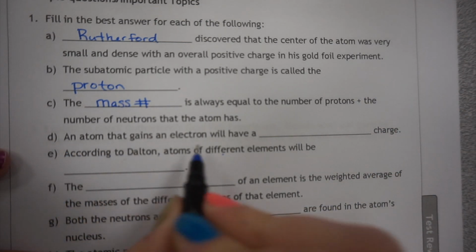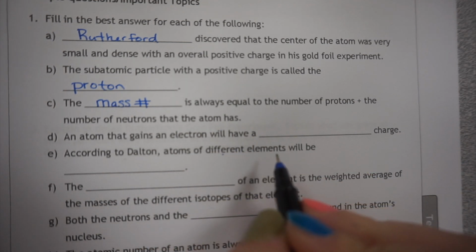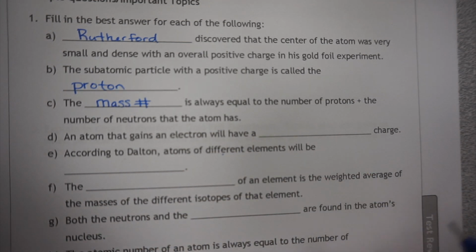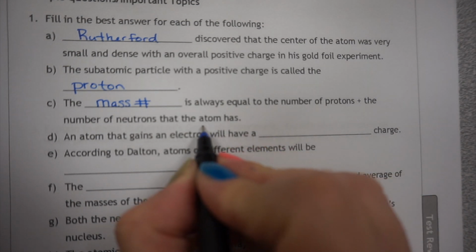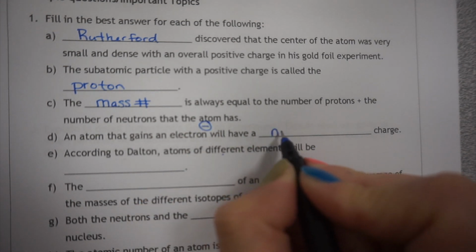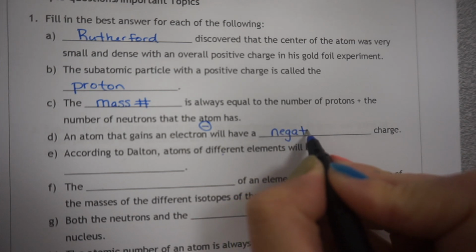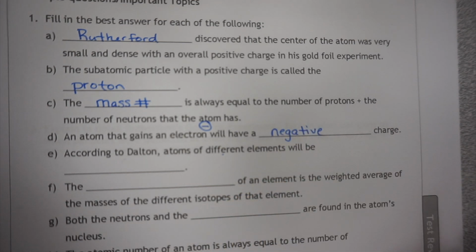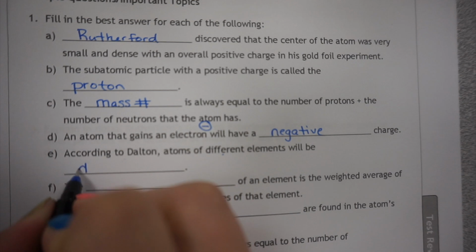Okay, an atom that gains an electron will have a blank charge. So if you're gaining an electron, remember electrons have a negative charge. So if you're gaining something negative, you're going to have a negative charge. Okay, E, according to Dalton, atoms of different elements will be different.